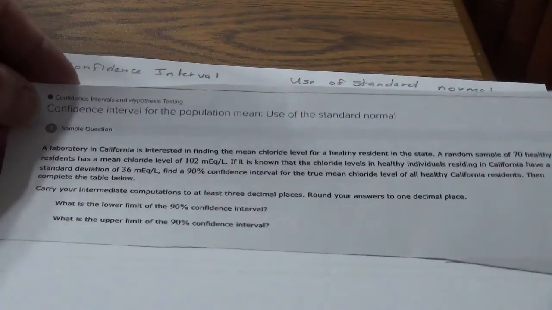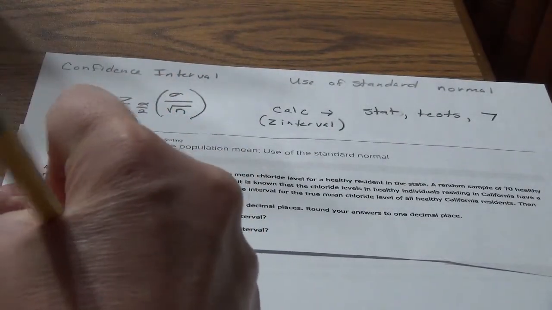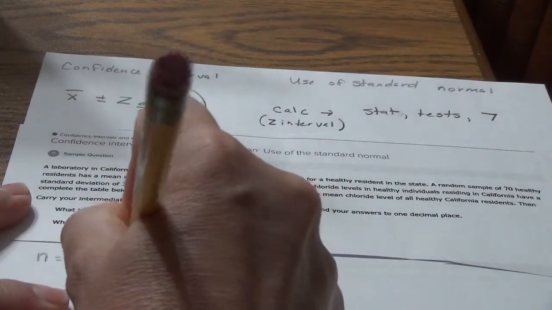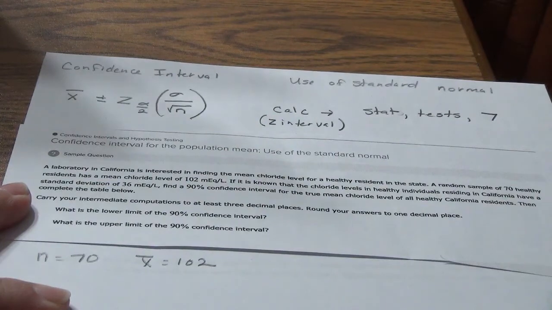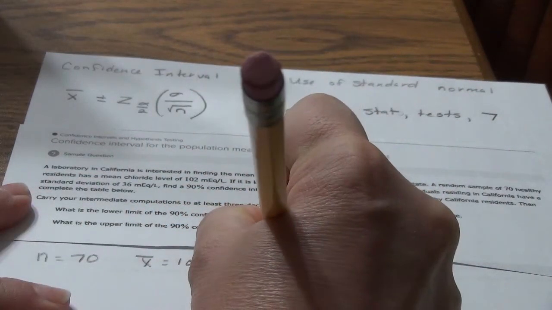So looking at this problem, we know that n is 70 because we had 70 healthy people. X bar is 102, and the standard deviation is equal to 36.